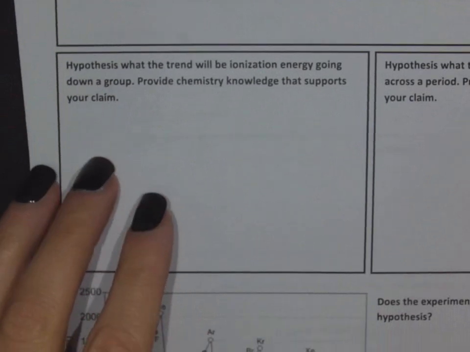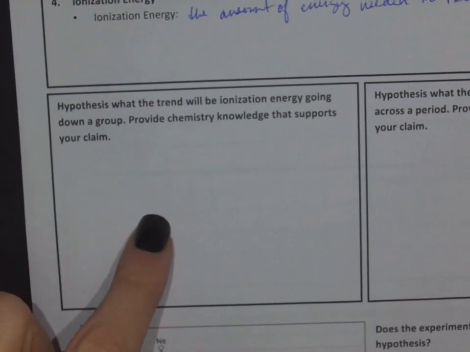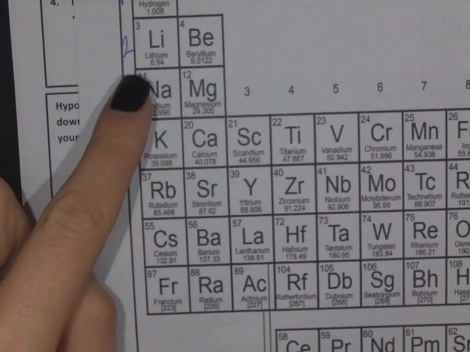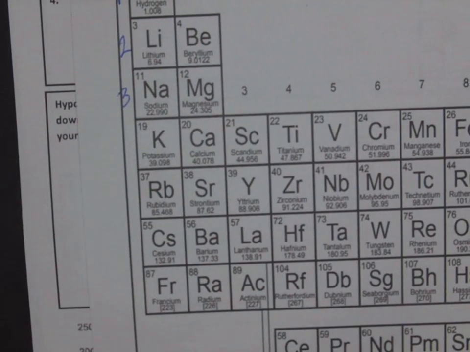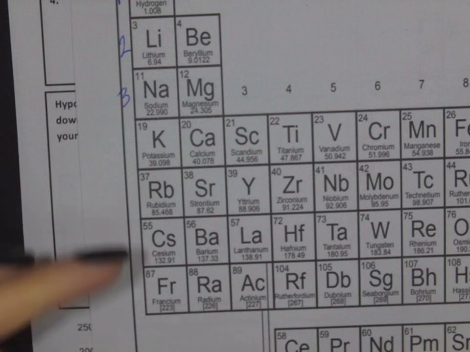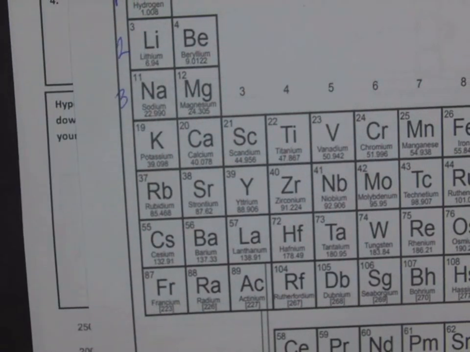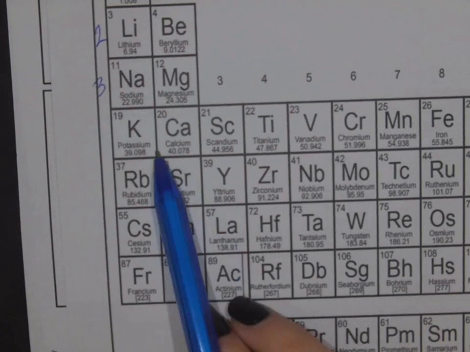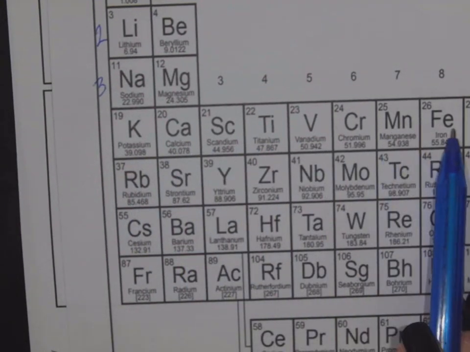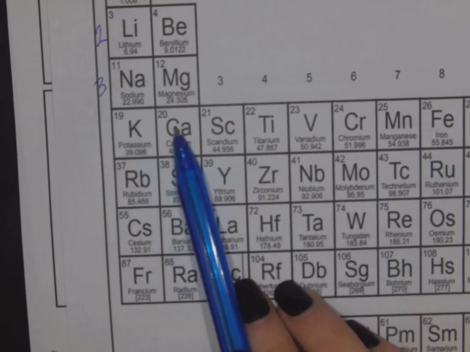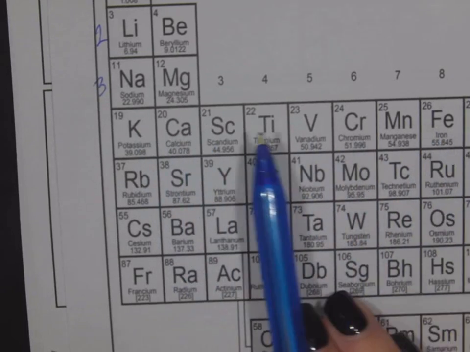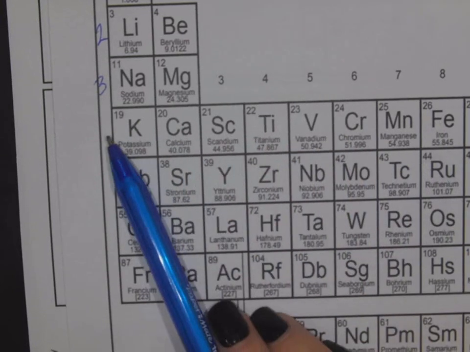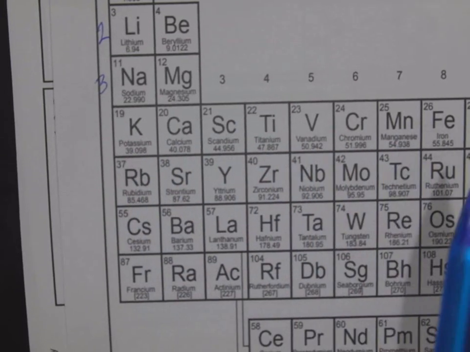So what do you think going down a group? Do you think that it's going to become easier to remove an electron, which would be decreasing ionization energy? Or do you think it's going to become harder to remove an electron, and that would be increasing ionization energy? Same for a period. As you go across the period, is it going to become easier to remove an electron, or decreasing in ionization energy? Or is it going to become more difficult to remove an electron, which would be increasing ionization energy?